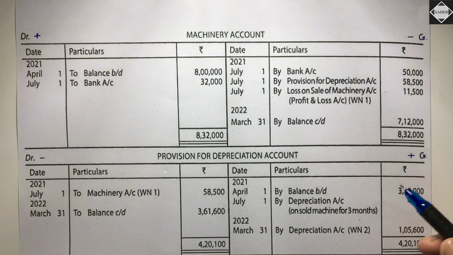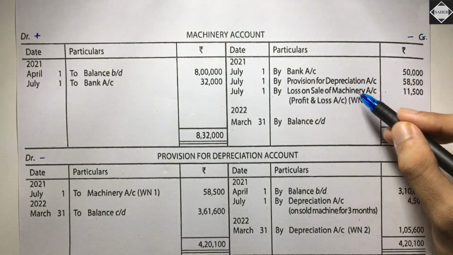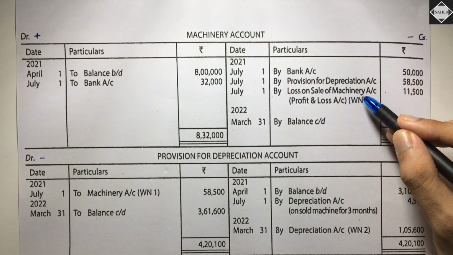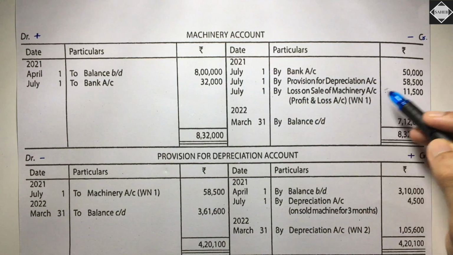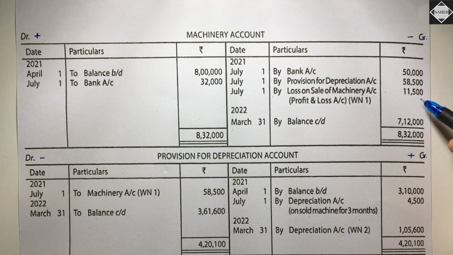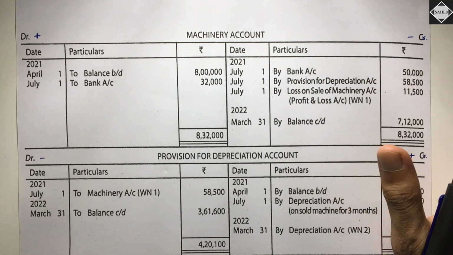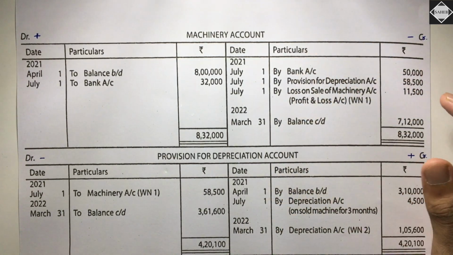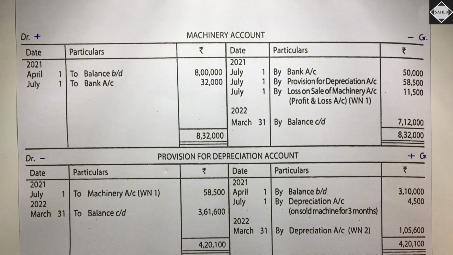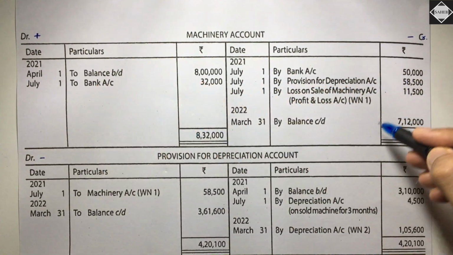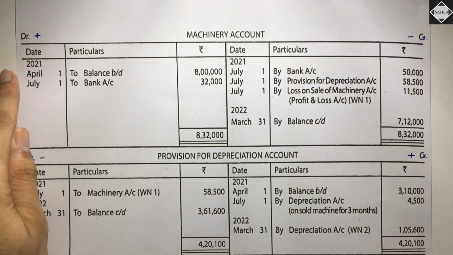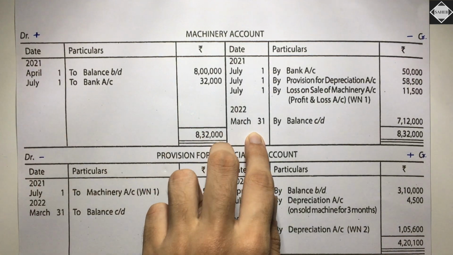You all know the loss on sale of machinery, the loss on disposal will come on the credit side, by loss on disposal, that is 11,500. Clear? So all the calculation will be done beforehand itself in the working note. You just have to fill over here. Is that clear? Simple. So this is the entire year only. This is 1 year only. It started on 1st April. Now it's ending at March 31st.